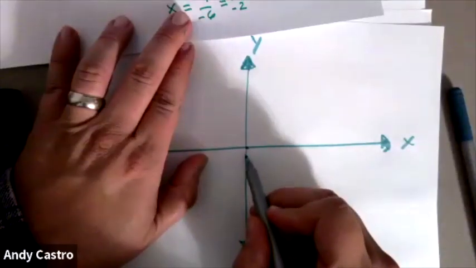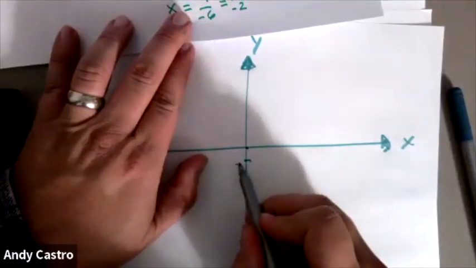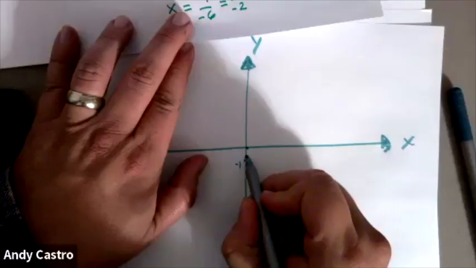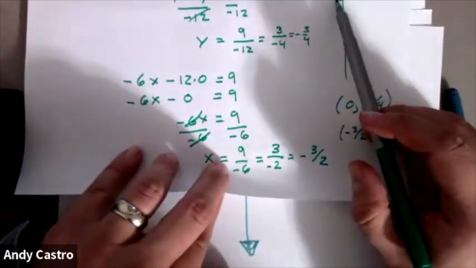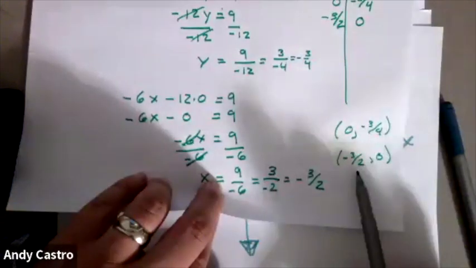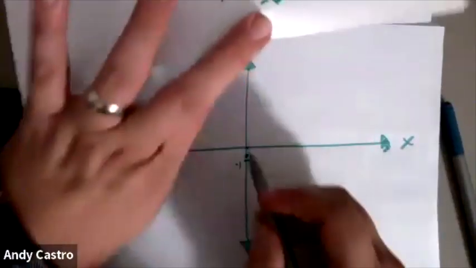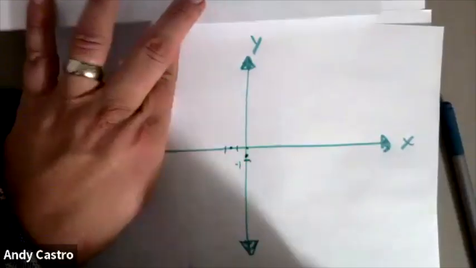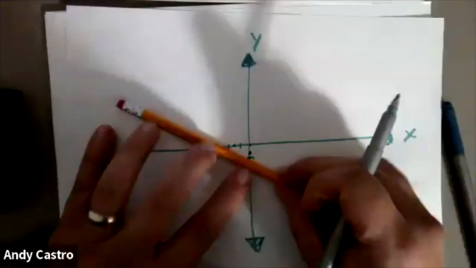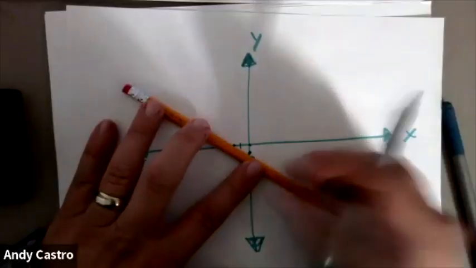So 0, negative 3/4. So there's negative 1. Negative 3/4 would be about right there, not quite to negative 1. And my other point is negative 3 halves, which is negative 1.5, 0. So negative 1, 2, here's negative 1.5. All right, so that would be my line right there.